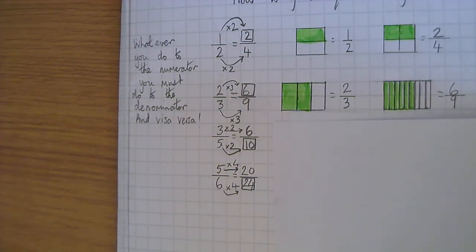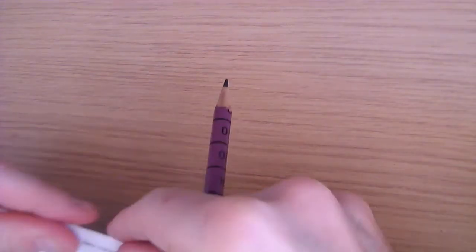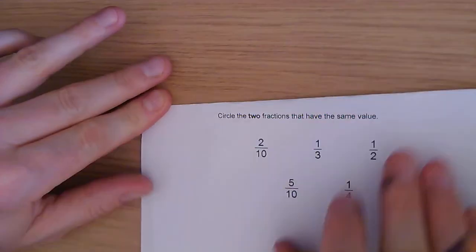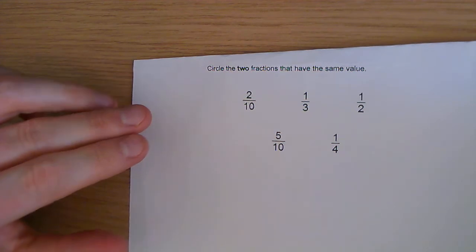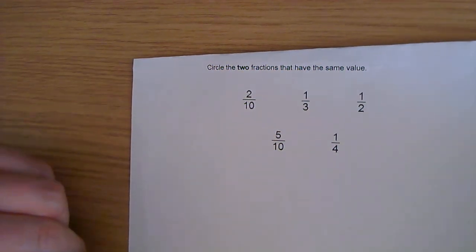Let's look at a question that we might get written in a slightly different way, but will still require us to think about equivalent fractions. Circle the 2 fractions that have the same value. So this is a type of question that isn't set out like the first one, but still needs you to ask equivalence.